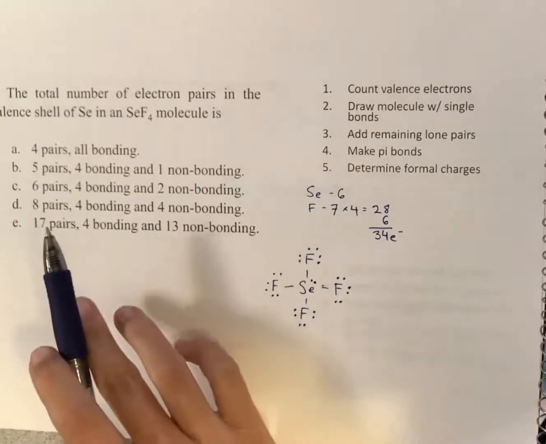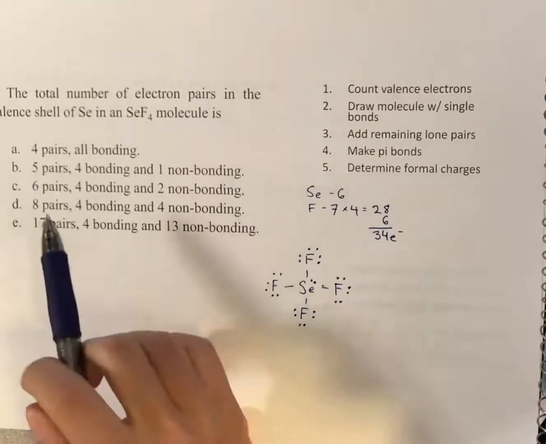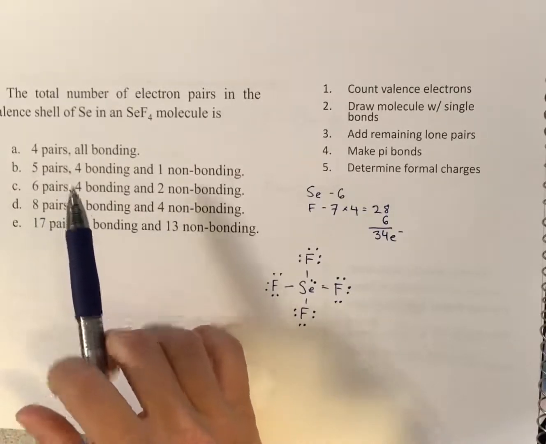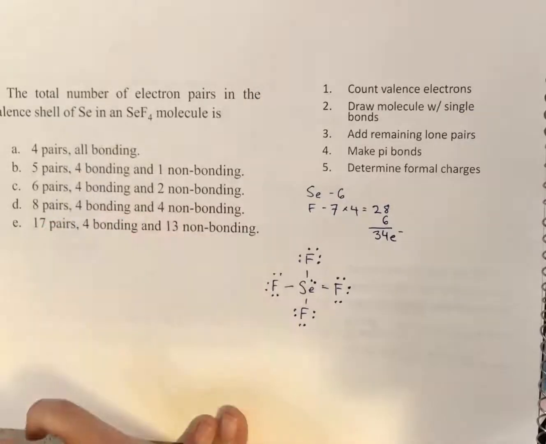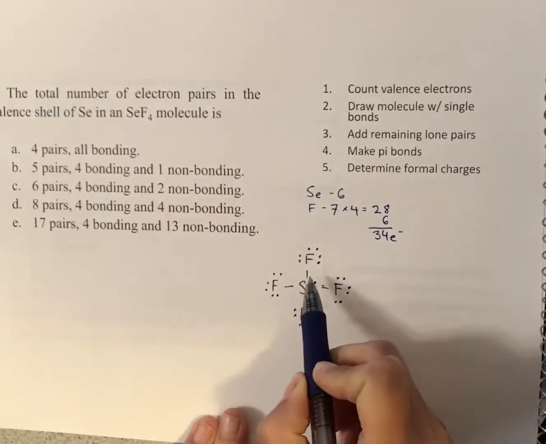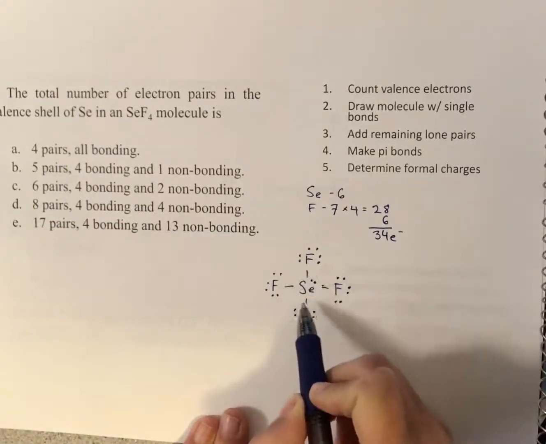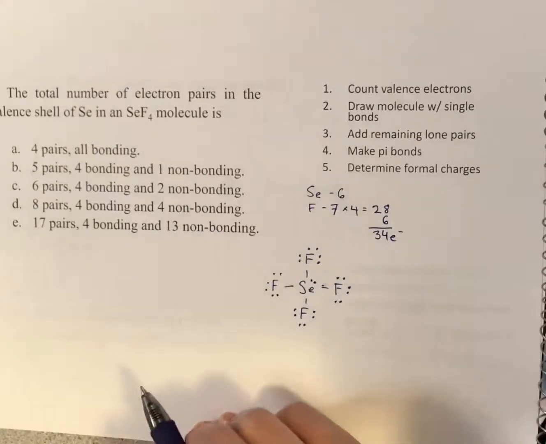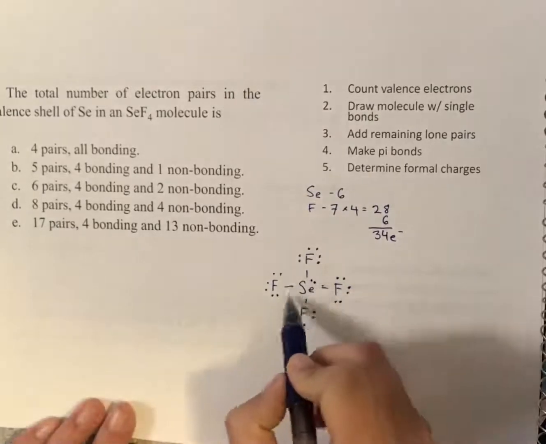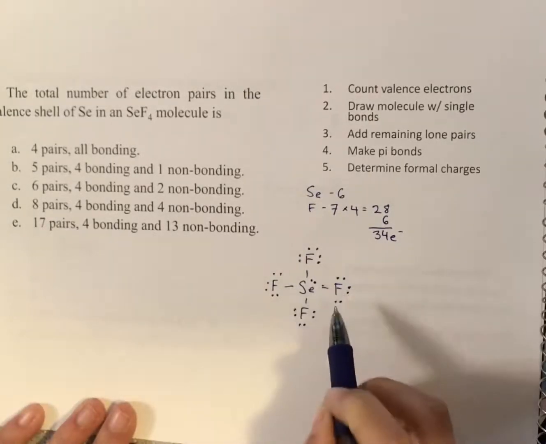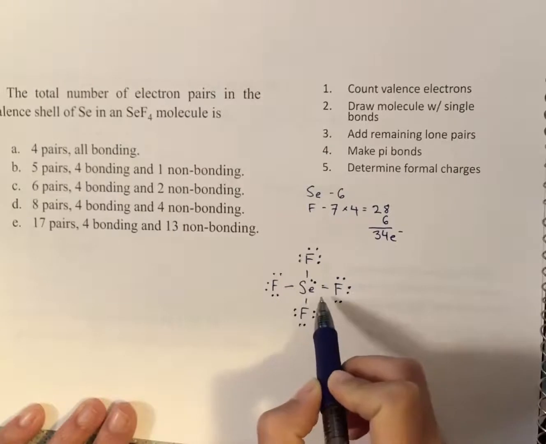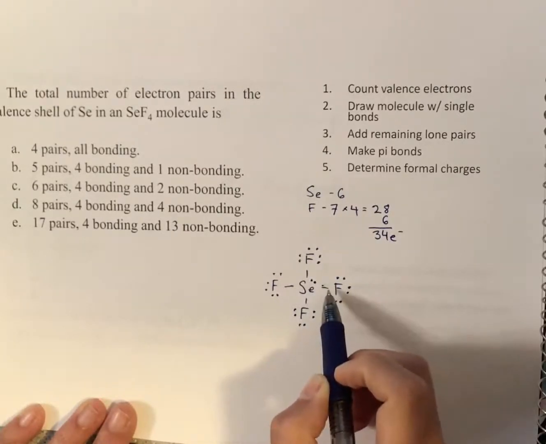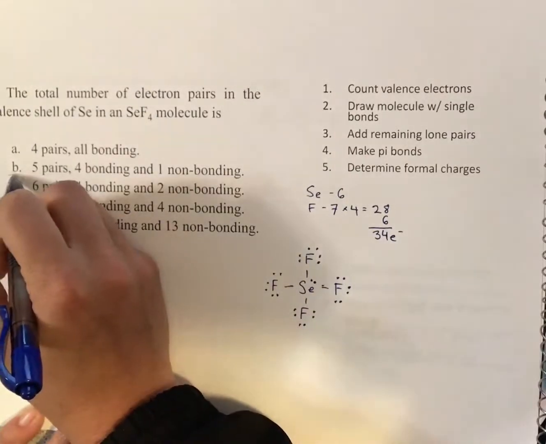So if we look at our answer choices here, the question asks, what is the total number of electron pairs in the valence shell of selenium? So we have 4 single bonds and then 1 lone pair. So that's a total of 5 pairs, and 4 of them we would consider bonding pairs, and then 1 is a lone pair, so it's non-bonding. So the answer here would be B.